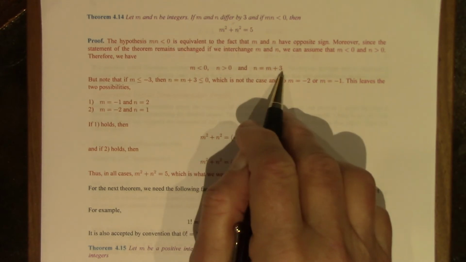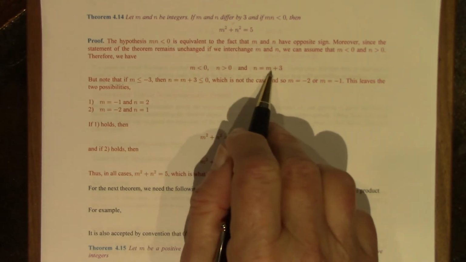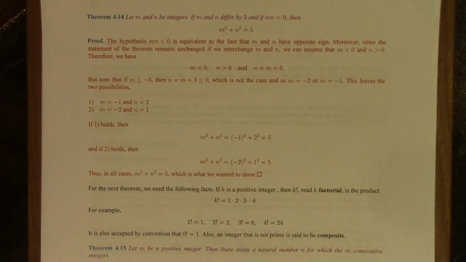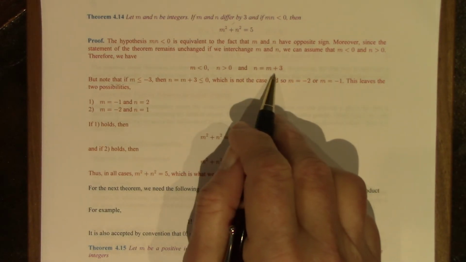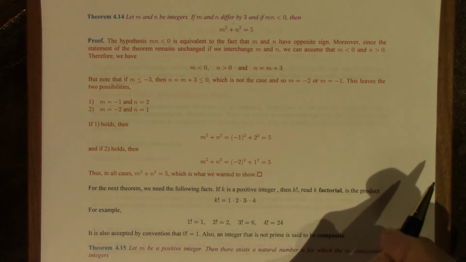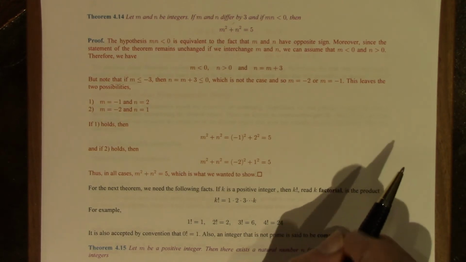Where did this come from? Well, you are relying on the reader to be able to sort that out, and so what is the reader going to do? If they don't see this immediately, they should go back and reread the theorem. The theorem says that m and n differ by 3.